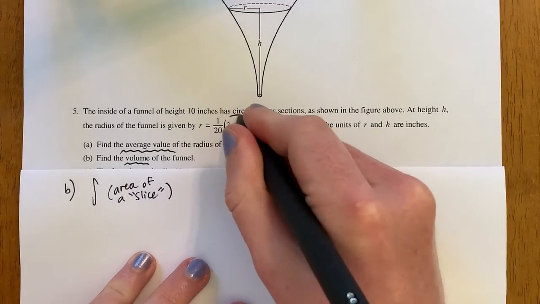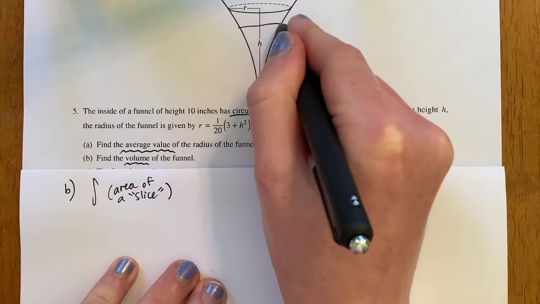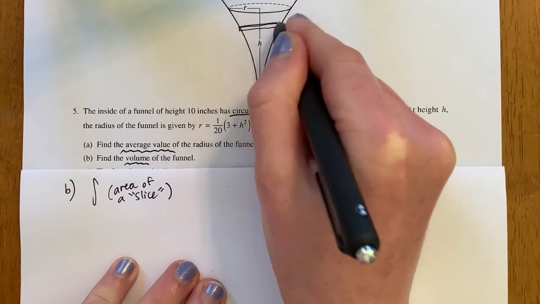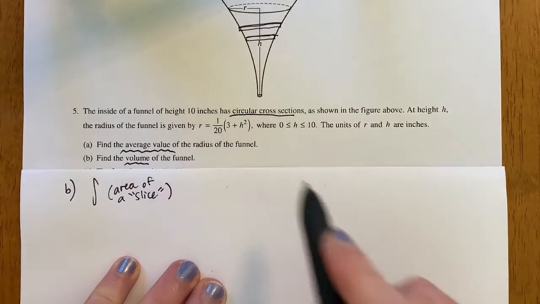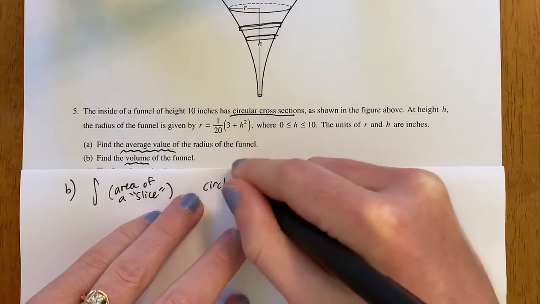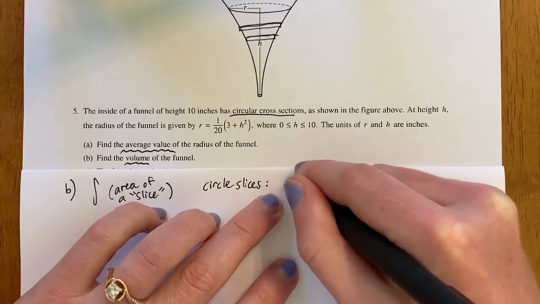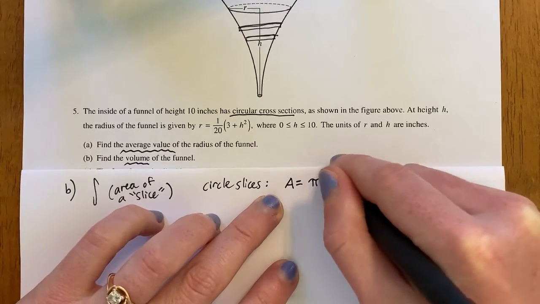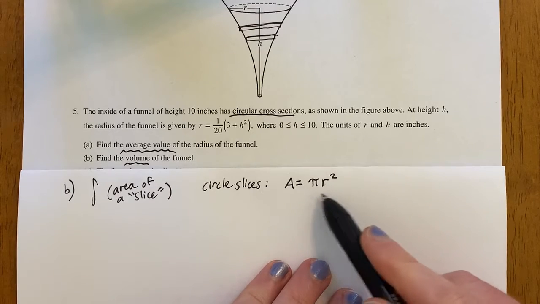We have circular cross sections. What that means is if you're going to slice it up, it makes circles. Picture slicing it this way. It's making little flat circle disc things. So my circle slices, the area of a circle is pi times radius squared. So I just need to fill this in.